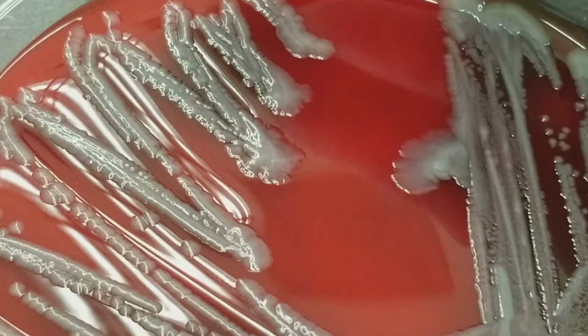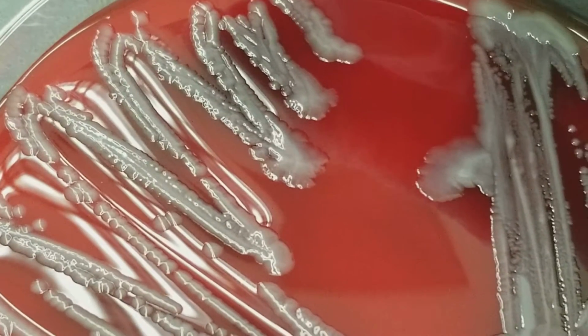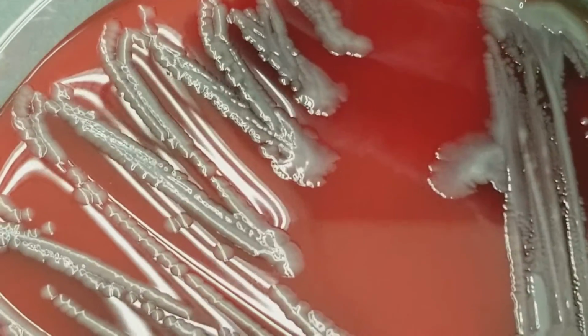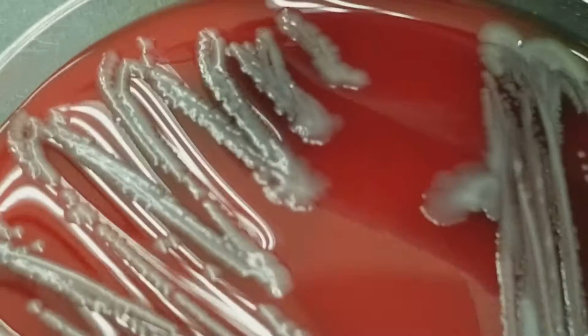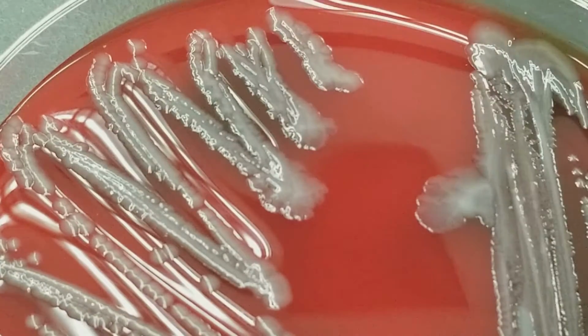Okay, so this is a pathogen from the sputum, all right? And it looks very, very wet and shiny, and you'll find that a lot of respiratory organisms end up having some type of capsule and end up looking shiny and wet.